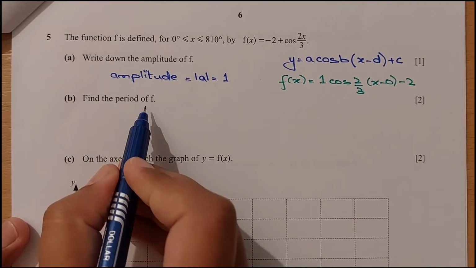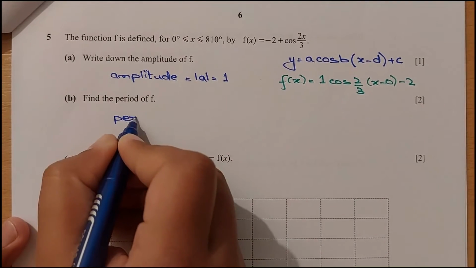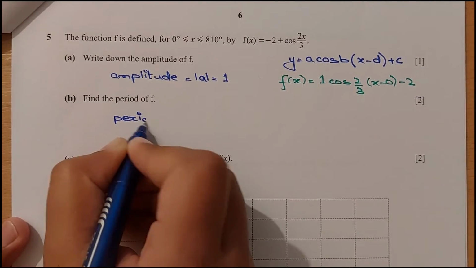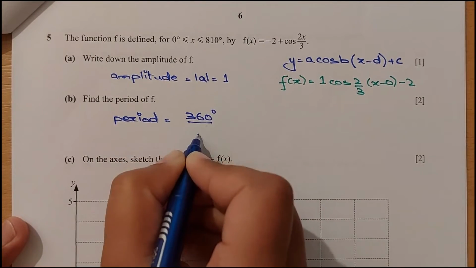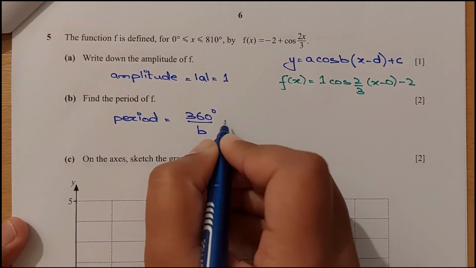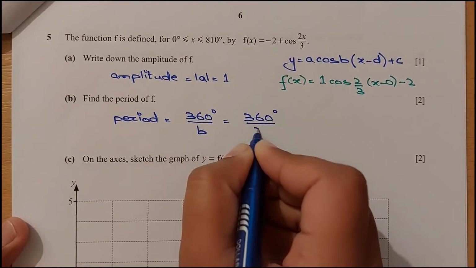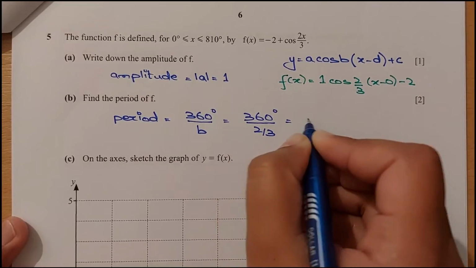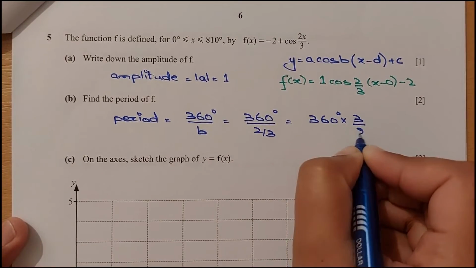As we know, the function is cosine, and the period for the cosine function is 360 degrees. So the period is 360 divided by the b value, which is 2 by 3. So we have 360 multiplied by 3 by 2, the reciprocal of 2 by 3.